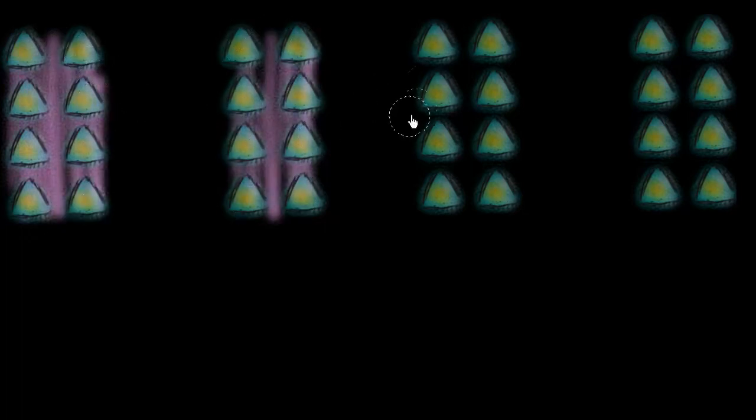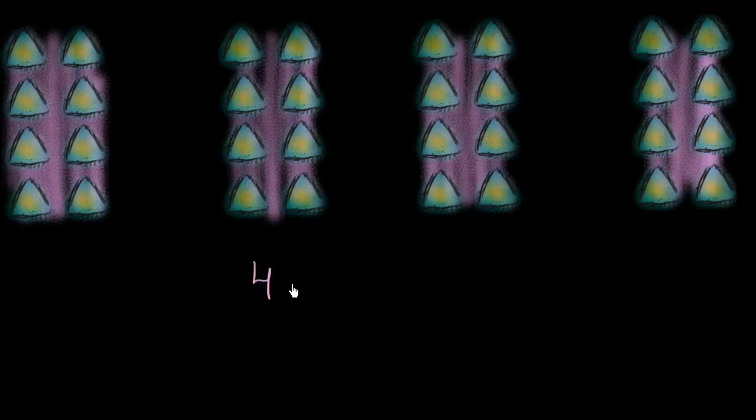We have 1 group of 8, 2 groups of 8, 3 groups of 8, and 4 groups of 8. So we would view this as 4 times 8, which is going to be the same thing as 8 plus 8 plus 8 plus 8. 4 8s.